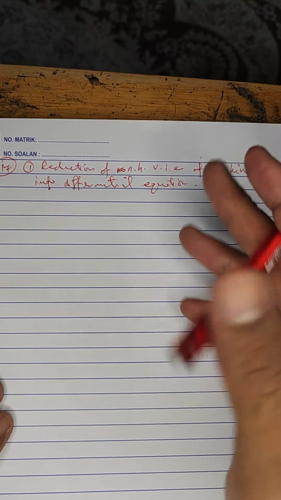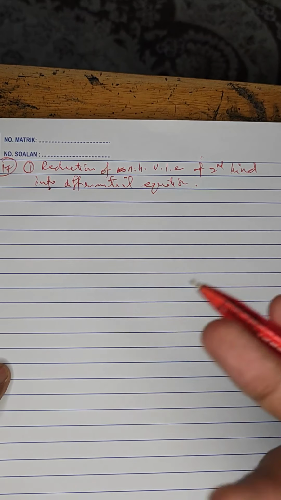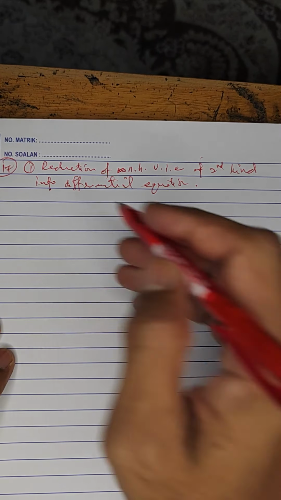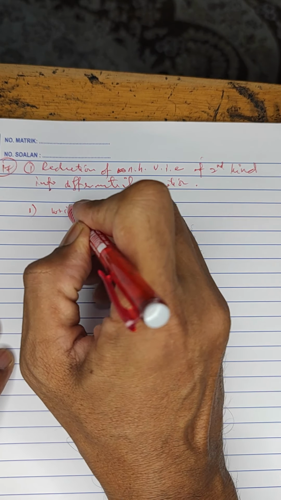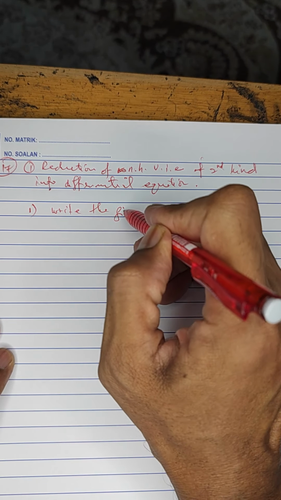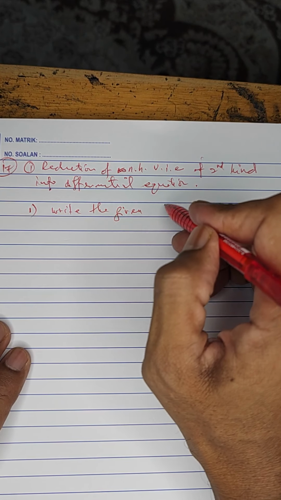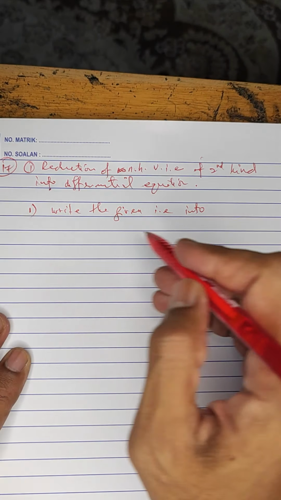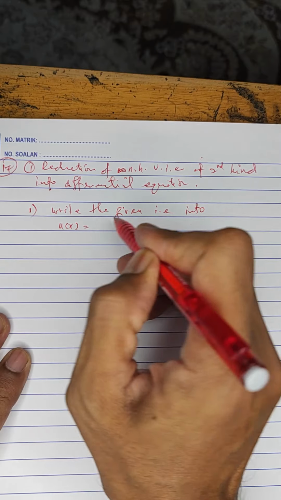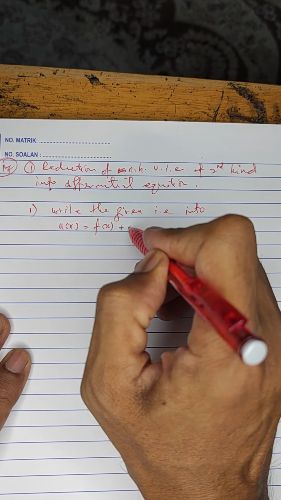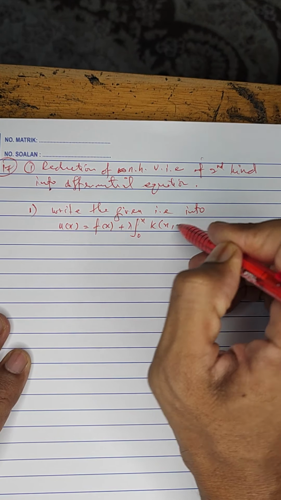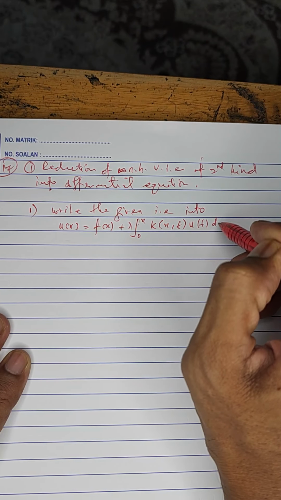Okay, so the first step that we need to do is, of course, write the given integral equation into the non-homogeneous Volterra integral equation. So we have u(x) equal to f(x) plus lambda integral from 0 to x of k(x,t) u(t) dt.